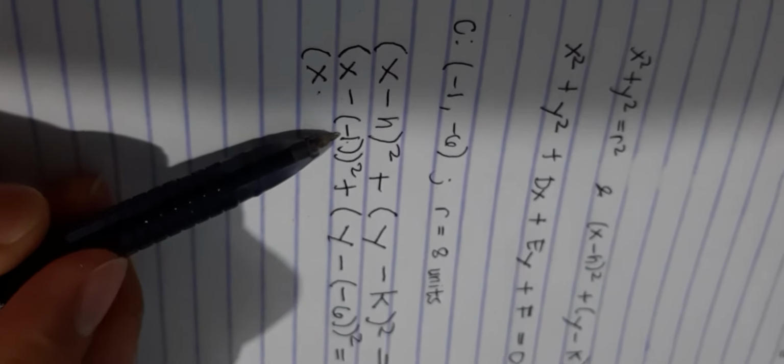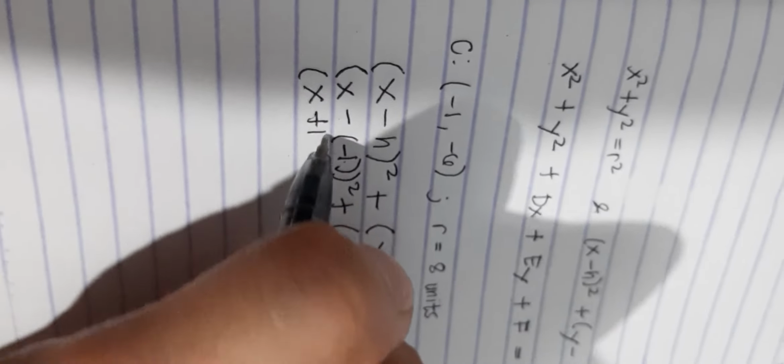Next, we have to simplify the process. Quantity of x, so we have here negative times negative, we have positive, so we have plus 1 squared plus y, negative times negative, we have positive 6 squared. So we have here 8 squared is equal to 8 times 8, and it follows that it is equal to 64. Very good.